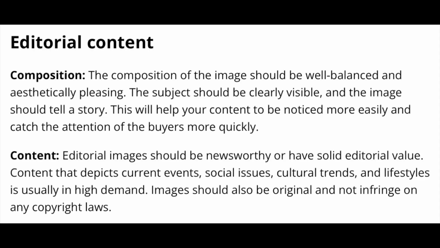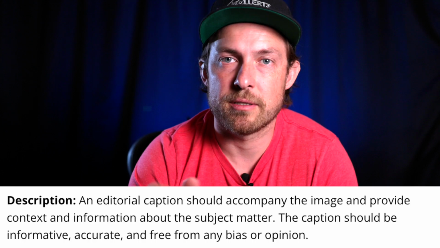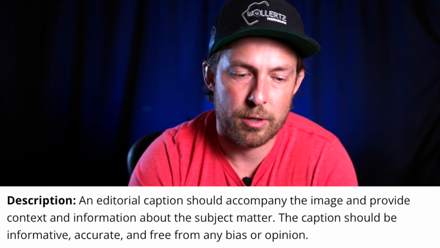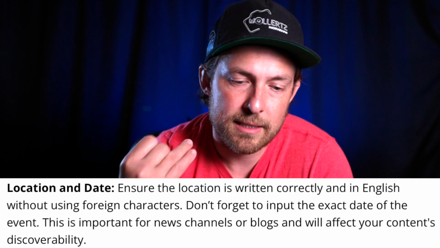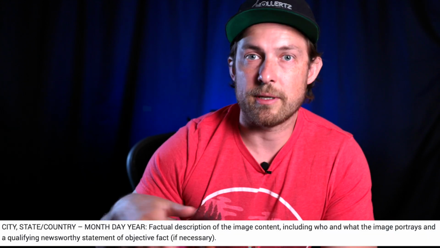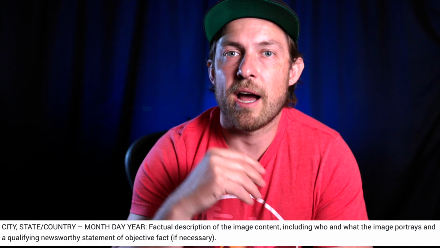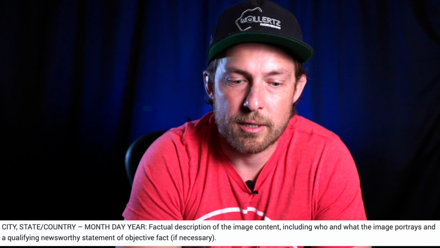The next point here is editorial work. Captions on editorial photography is very important. They want you to have the location and the date. This way, news outlets or blogs can use those photos and have the proper and correct information. I'm just going to do Shutterstock's format because that one seems to be accepted by all the other ones. I'm going to put it here just so you can get an idea of how to do a proper editorial caption.